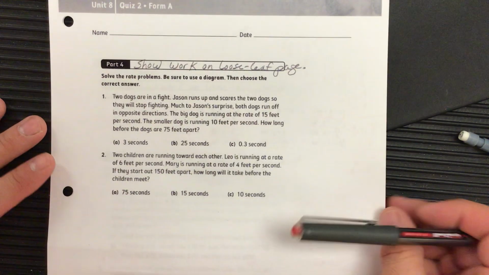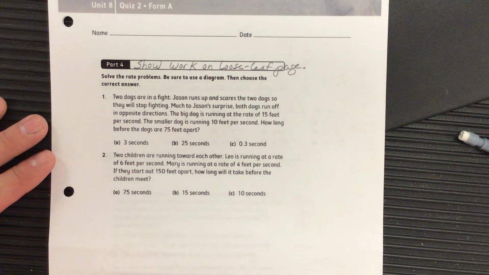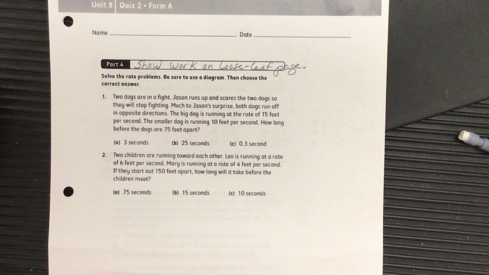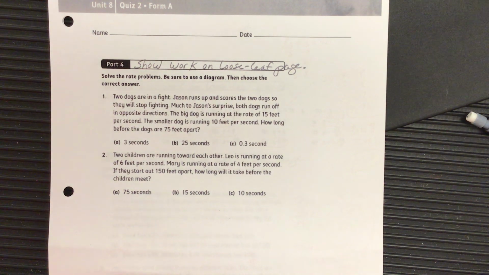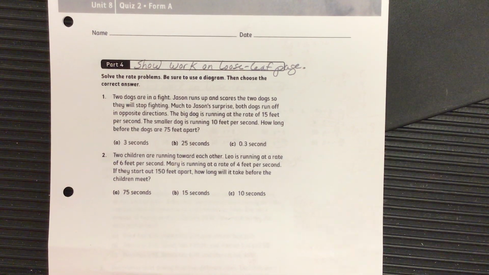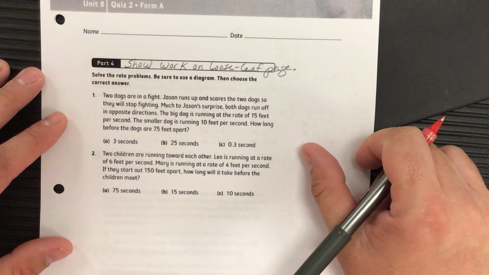Last one. All right, two dogs are in a fight. Jason runs up and scares the two dogs, so they will stop fighting. The big dog is running at 15 feet per second. Small dog is 10 feet per second. How long before they're 75 feet apart? This is just like the problem we just did.